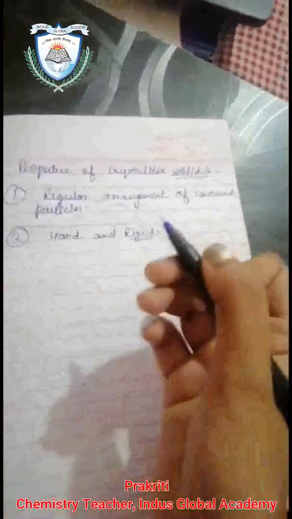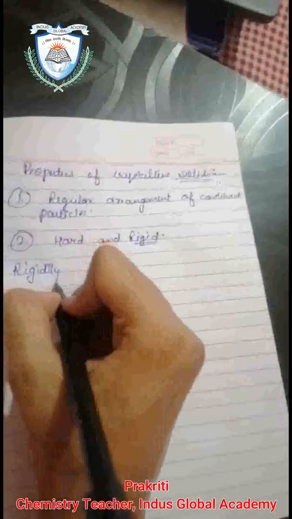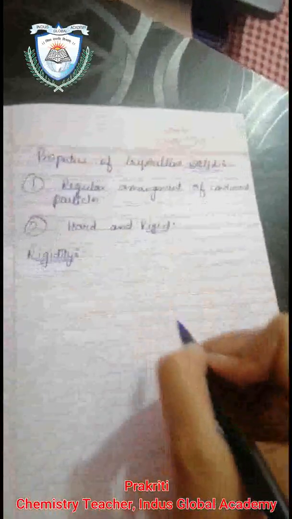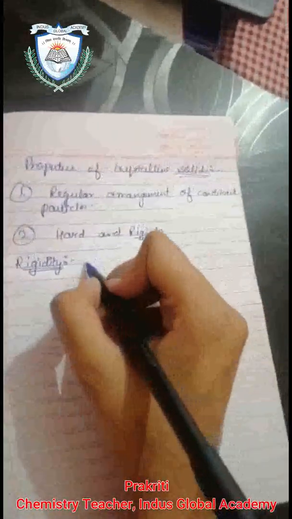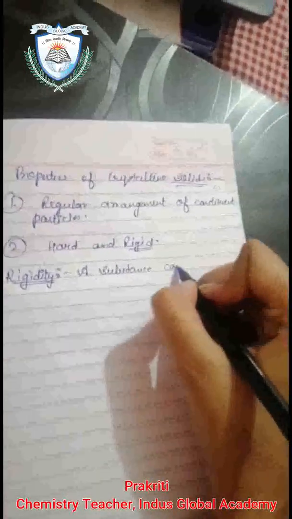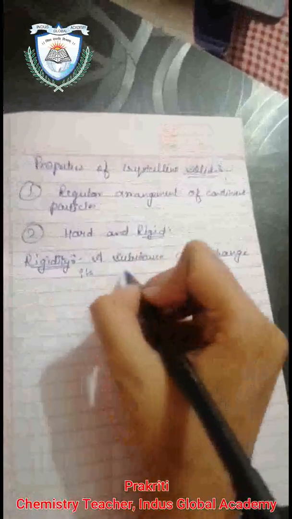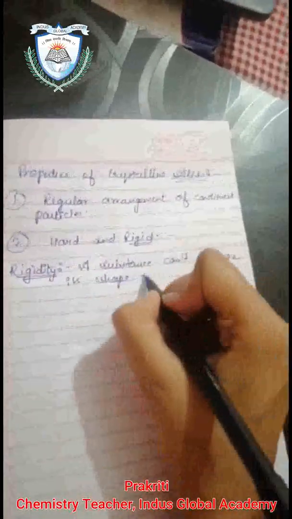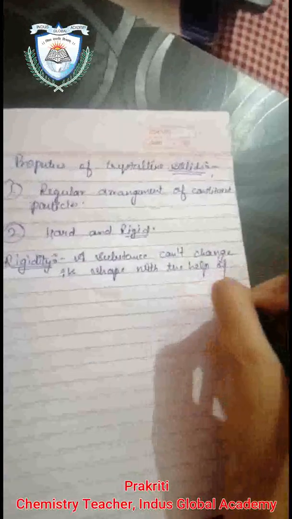So now all of us should know what rigidity is. Rigidity is the property by which a substance cannot change its shape with the help of external force.